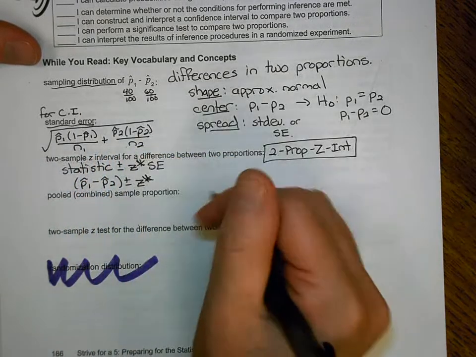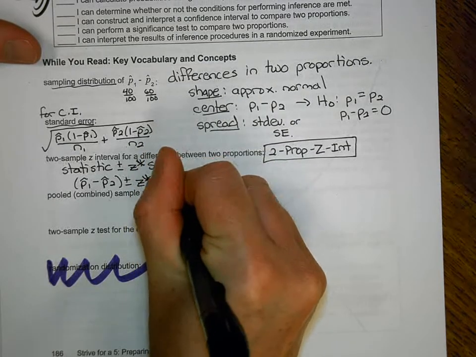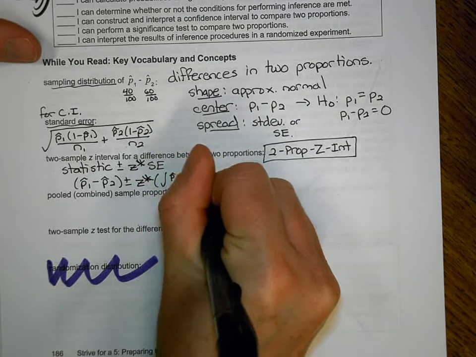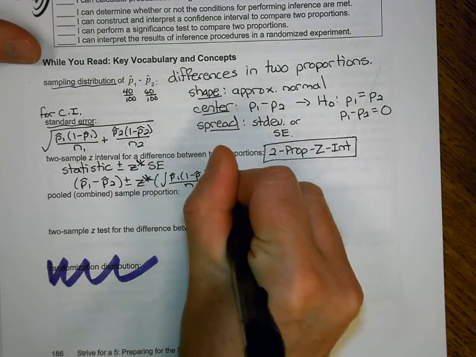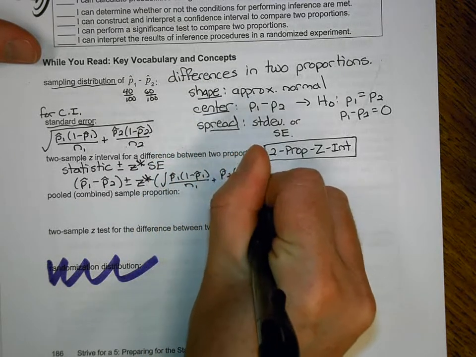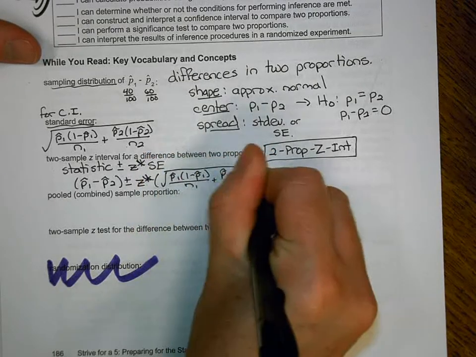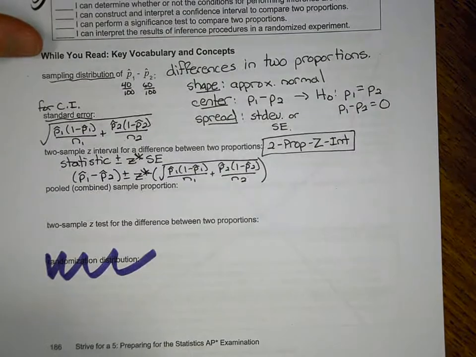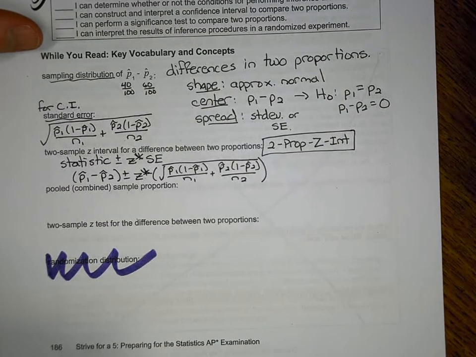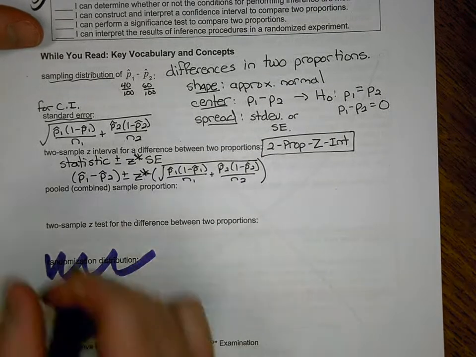The standard error wrote above, square root p hat 1 times 1 minus p hat 1 over n1 plus p hat 2 times 1 minus p hat 2 over n2. Now that's for an interval when you don't know the population value and you're starting with just the sample.